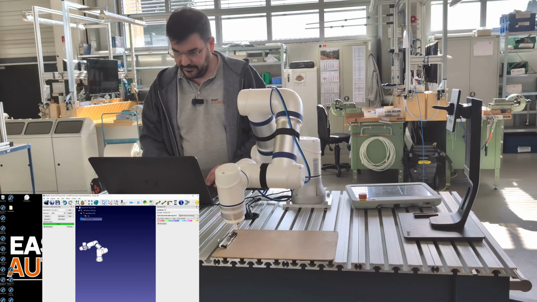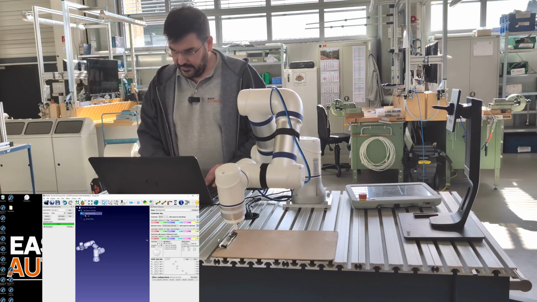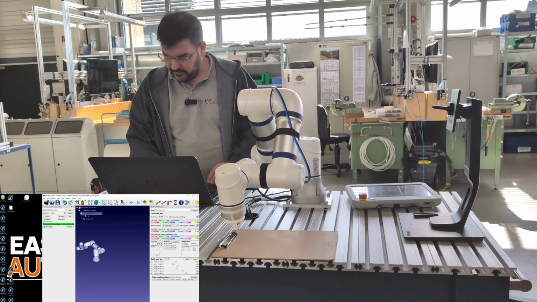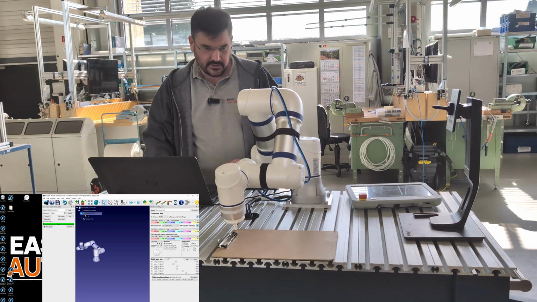For this, we just select our robot with F3, and instead of the base coordinate system, we select the wooden plate. And here you can see right now, wherever I have the tool, it is -1.8, 200 and 0, which is a little bit annoying for me, because I was expecting to have 0, 0, 0.